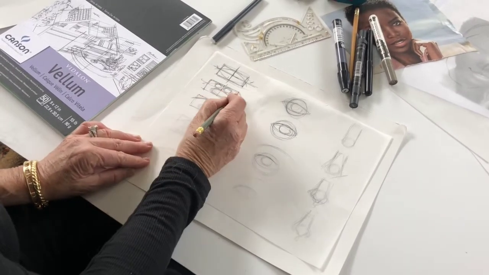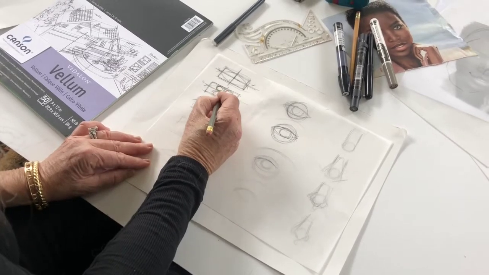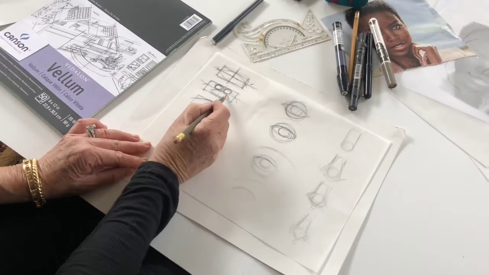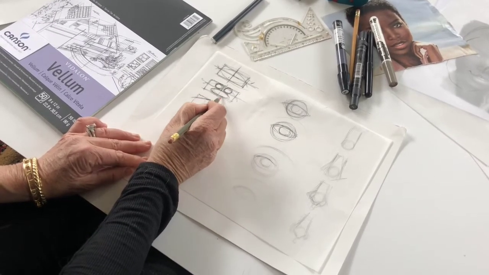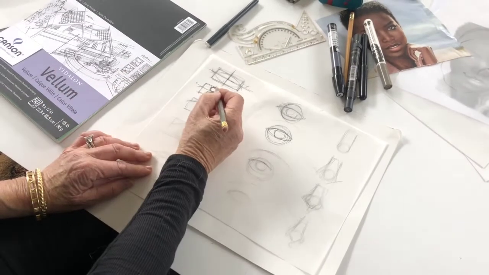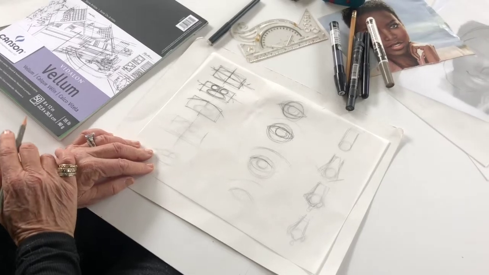So with that division, draw two circles for the upper lip and an oval for the lower lip. And that becomes your template for drawing the lips.